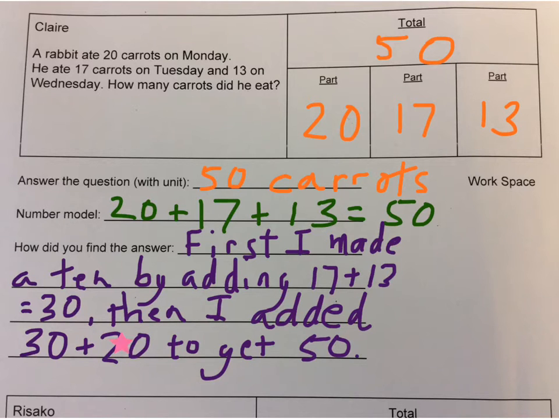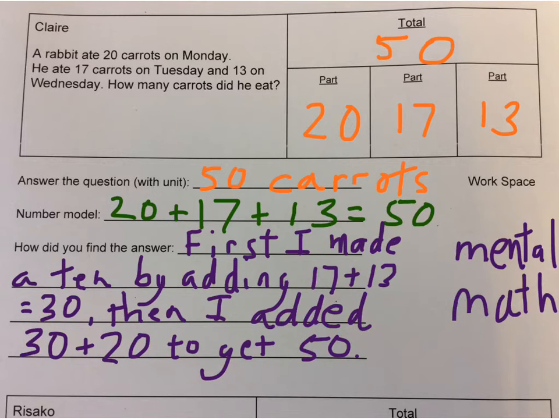But there are many ways to find the answer. So maybe you don't use this method. Maybe you use the space to add them together. But if you did use your head, just write mental math over here. Mental means in your head, mental math. But if you can't do this in your head, you can use the workspace.